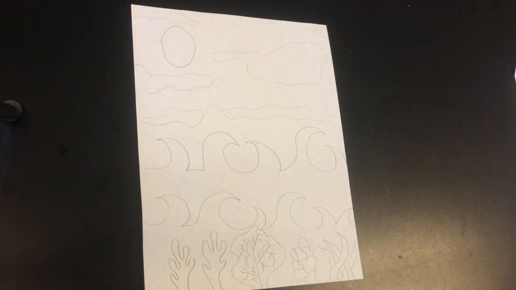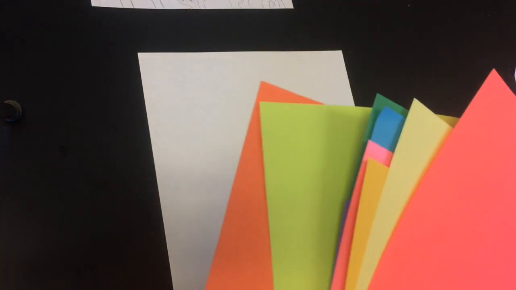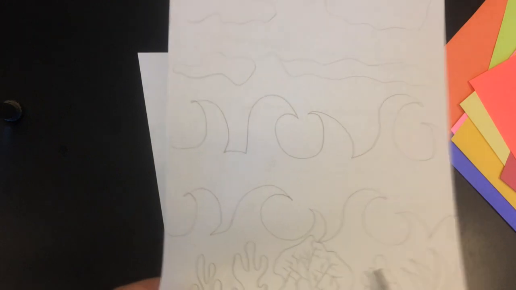So now what you're going to do is you're going to get a final piece of white paper. Please write your name on the back. And what we're going to do is we are going to collage, which means glue and cut together a landscape or a seascape or a cityscape, whatever you decided to do. The difficult part is you're not cutting it out of here. You're going to use this as references.